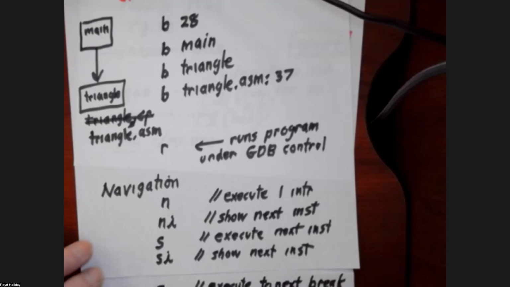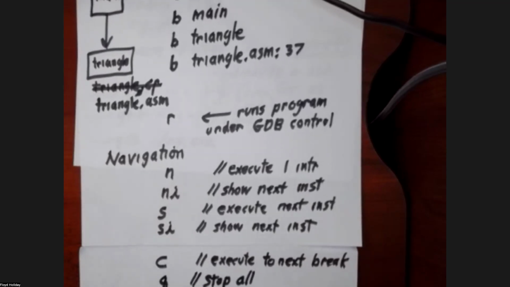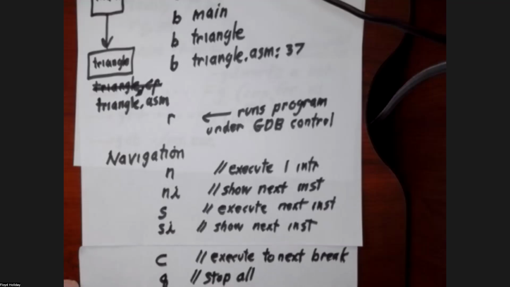Now, there's an S and an N that are very similar, except for one big detail. Here's main, and here it calls something, triangle. When the call statement occurs in main to triangle, N refuses to enter into triangle, but S will.